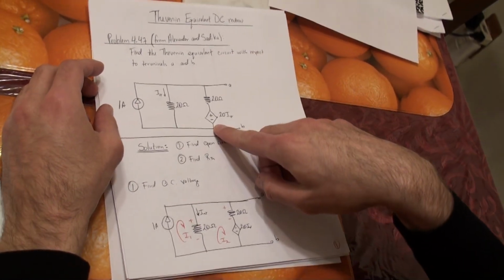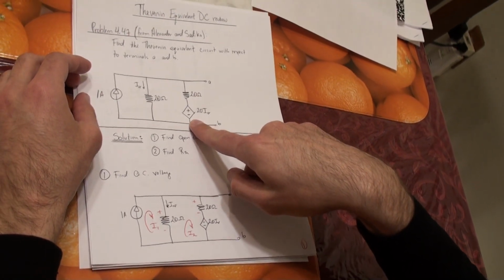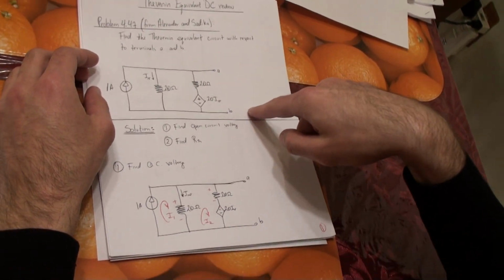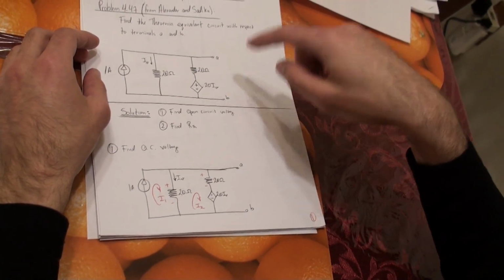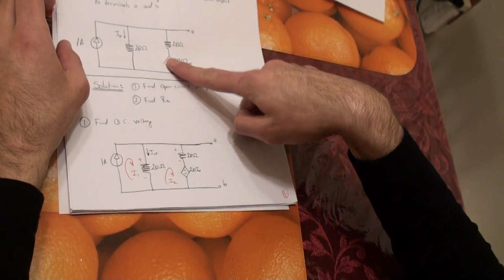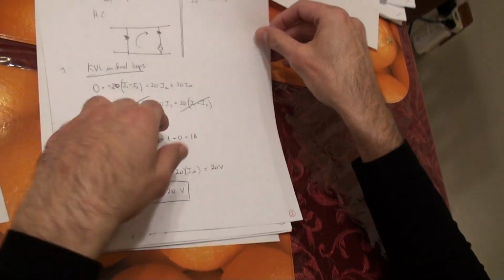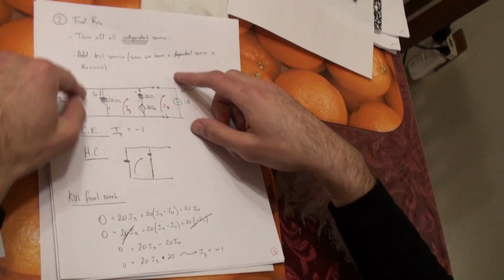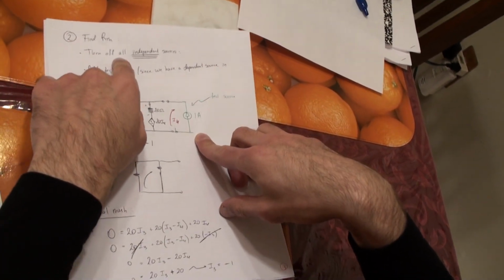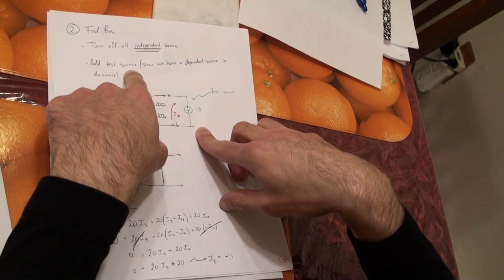But notice this has a dependent source. If you have a dependent source, when you find Rthevenin, you can set the independent sources to 0, but you cannot set the dependent sources to 0. So what do we do? We have to add a test source. That's what I do here to find Rthevenin. I turn off all independent sources and I add a test source.